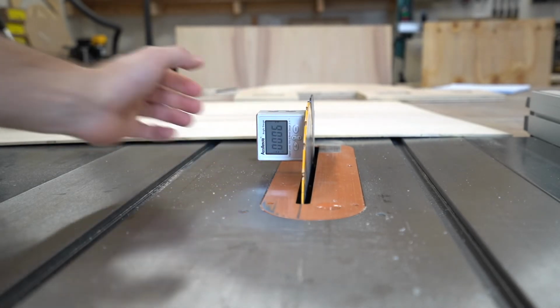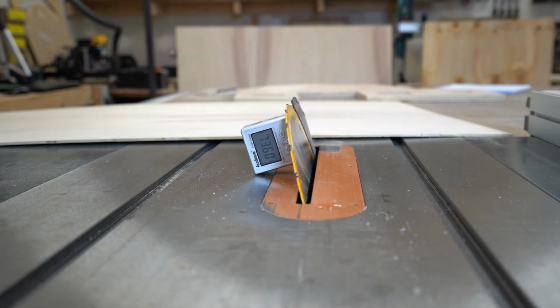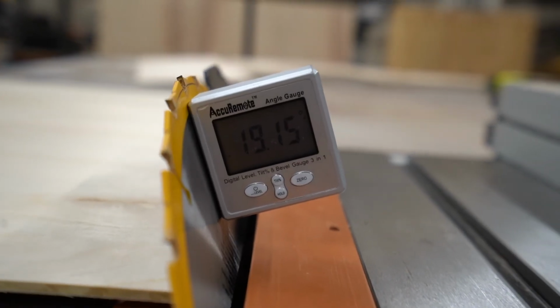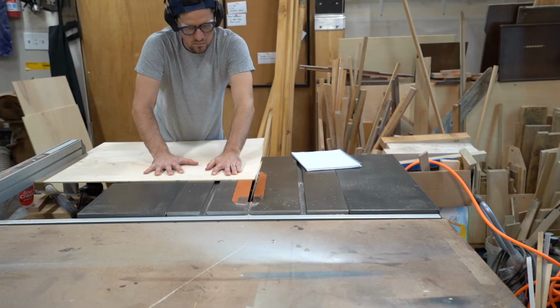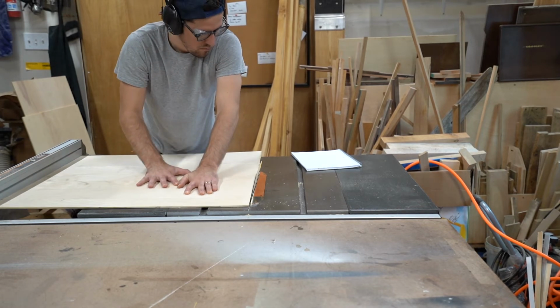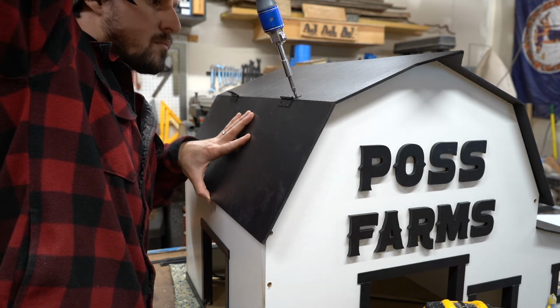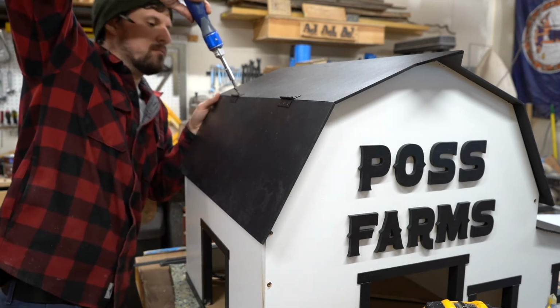You can see here to find the 70.85 degree angle, I rotated the angle finder 90 degrees when attaching it to my blade. As we figured out earlier, this is 19.15 degrees off of 90. And if you don't rotate the angle finder, you can find the angle just the same. You do whatever is easier and makes sense to you. Now it's a little hard to see with the black paint, but these beveled cuts came together nice and tight.